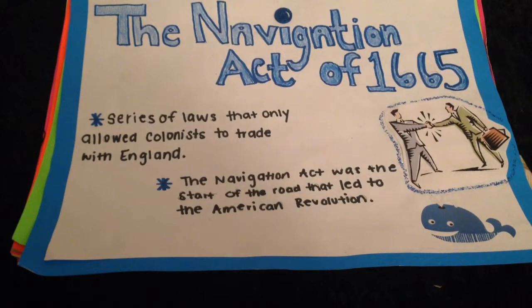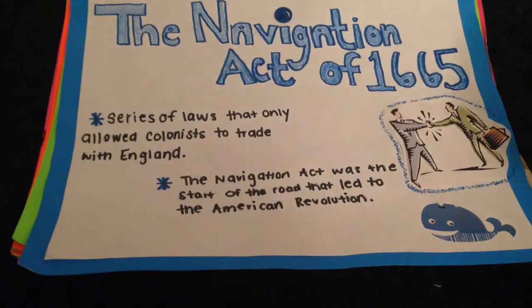The Navigation Act began in 1651 and ended 200 years later. The introduction to these laws caused Britain's shipping industry to develop in isolation.